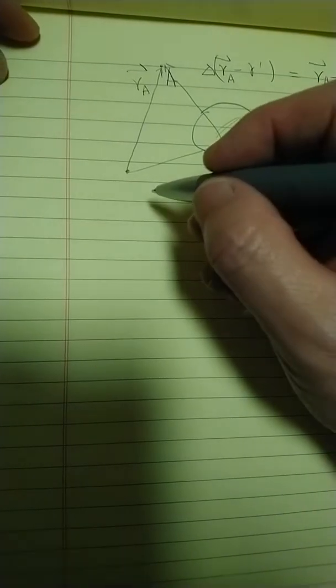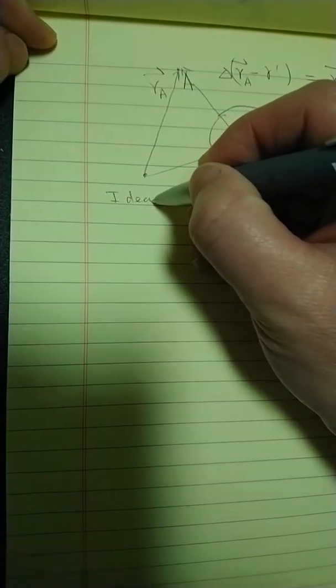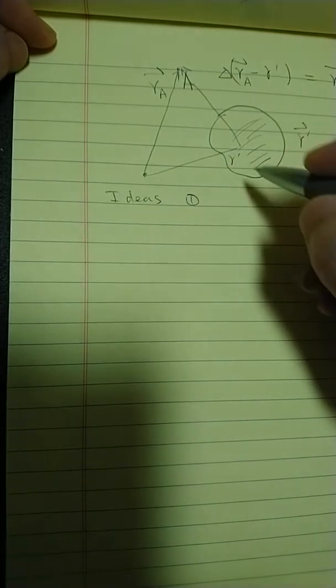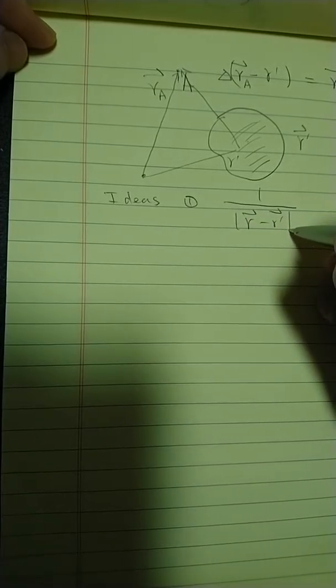In this first video, what I'm going to show you is the general ideas of how you are going to do that. Here I'm going to write this down. There are two different ideas involved. The first idea is with respect to this denominator, which is R minus R prime, that deals with this part.